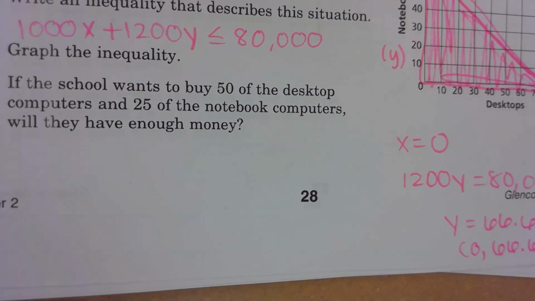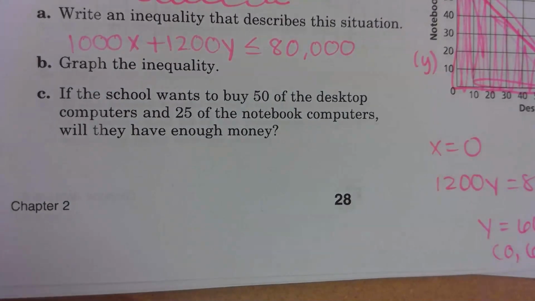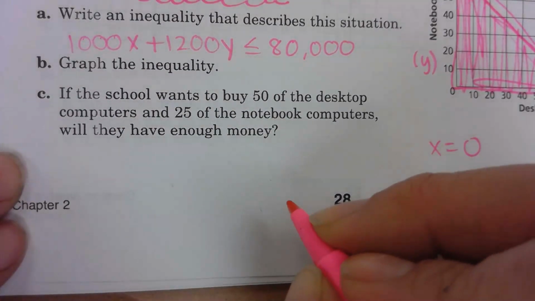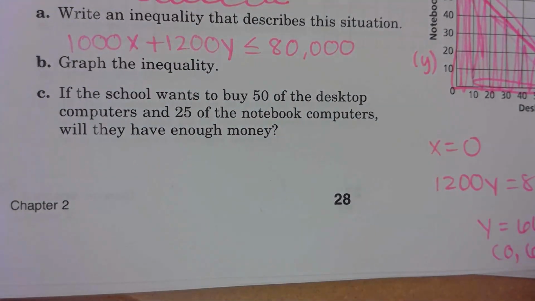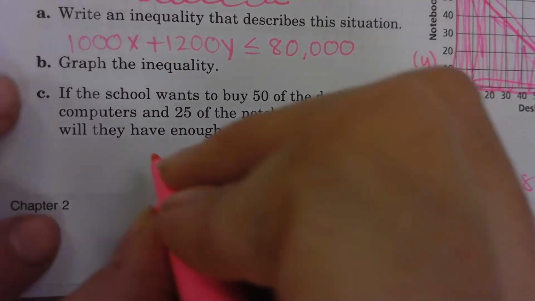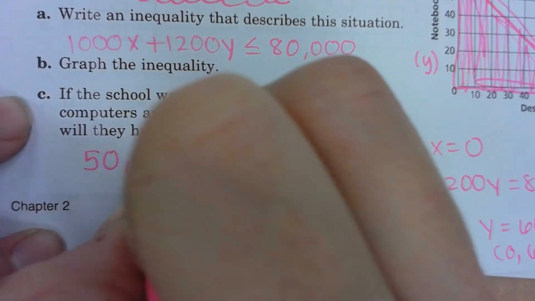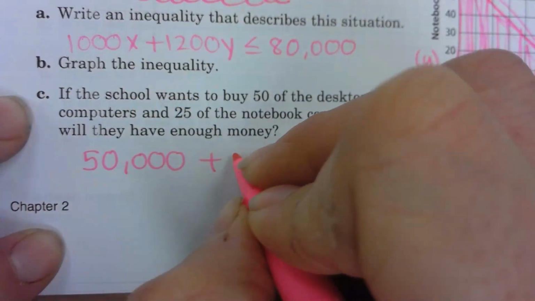If the school were to buy 50 desktops and 25 notebooks, do they have enough money? Yeah. Okay, why? Because it looks like it's on the line, but it's a solid line. Okay, so good. It looks like it hits on the line and the line is solid. How could I check it algebraically? 50 times 1,000 is 50,000, and 25 times 1,200 is 30,000, and 50,000 plus 30,000 is 80,000.